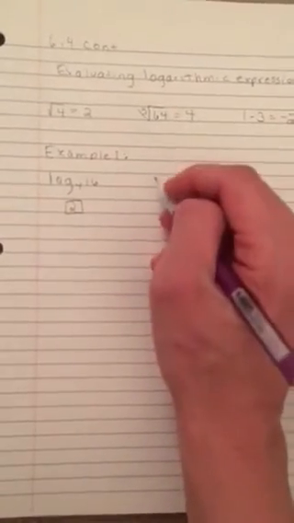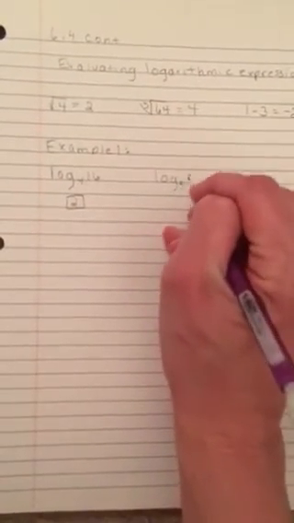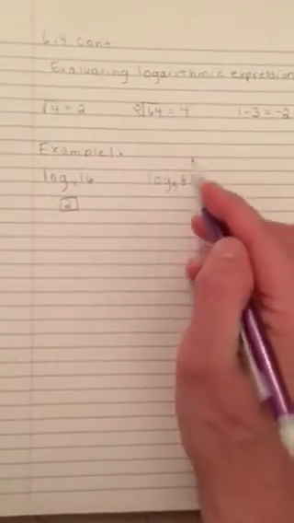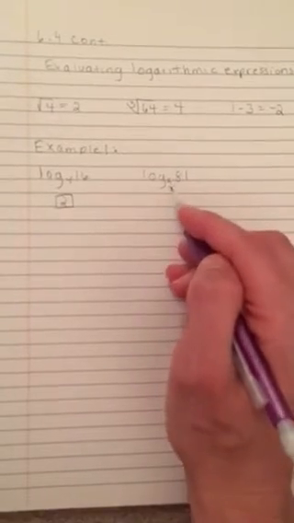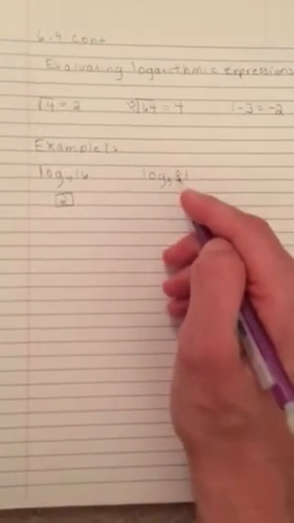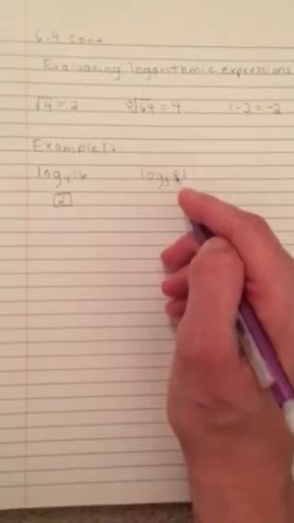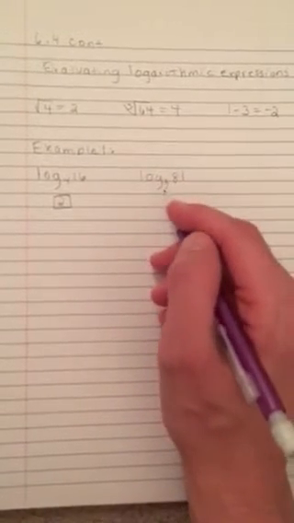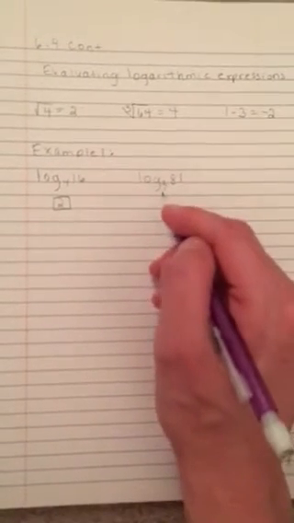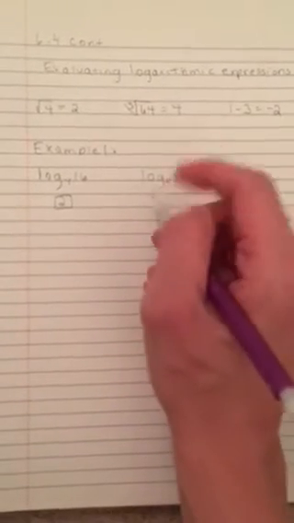All right, you try this guy. Log base 3 of 81. So say it to yourself. Can you hear it? 3 to what power equals 81? That's the kind of question that you're saying to yourself. And let's see. 3 times 3 is 9, times 3 is 27, times 3 is 81. So since I multiplied 4 times, 3 to the 4th is equal to 81.